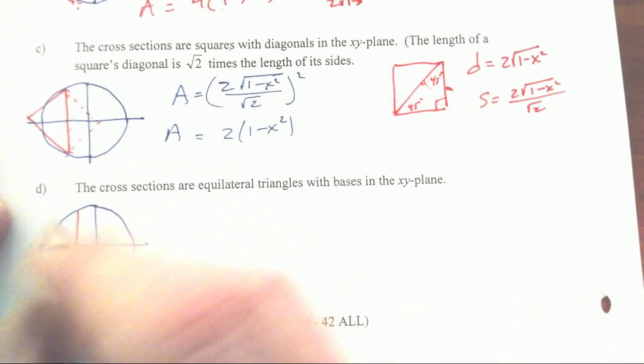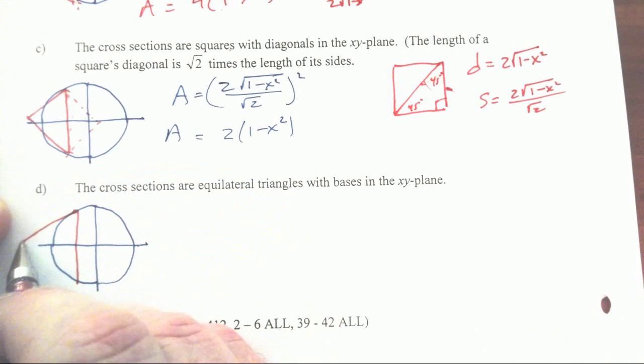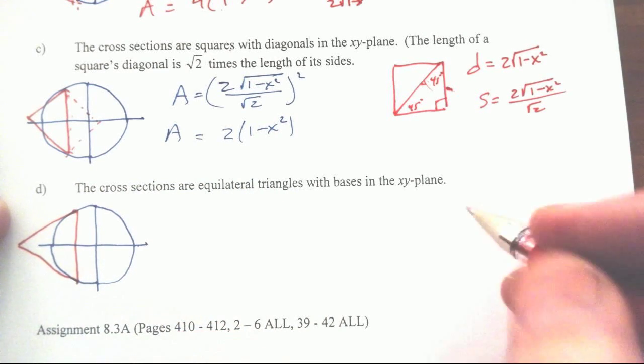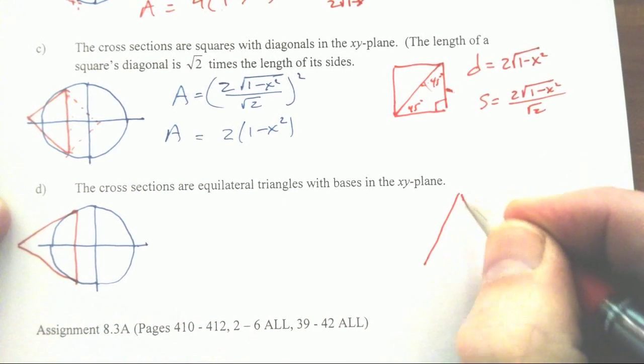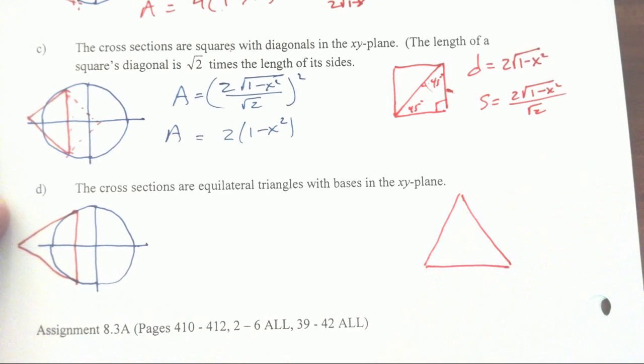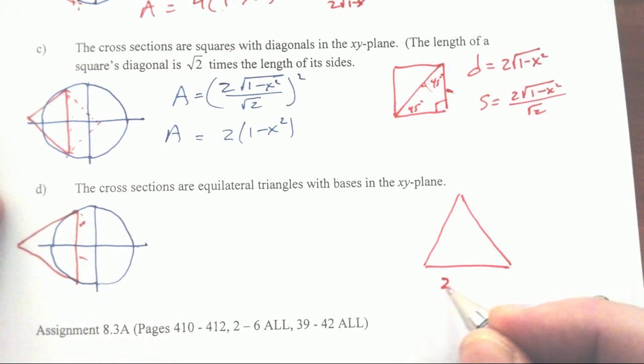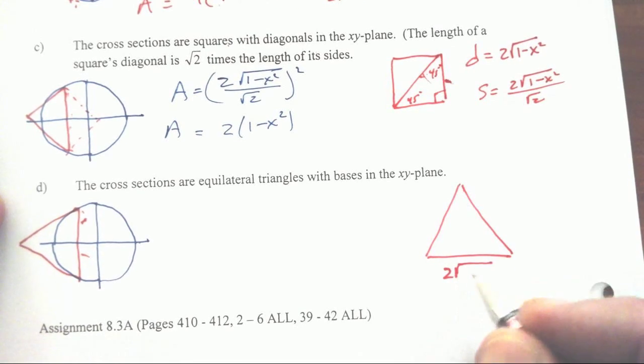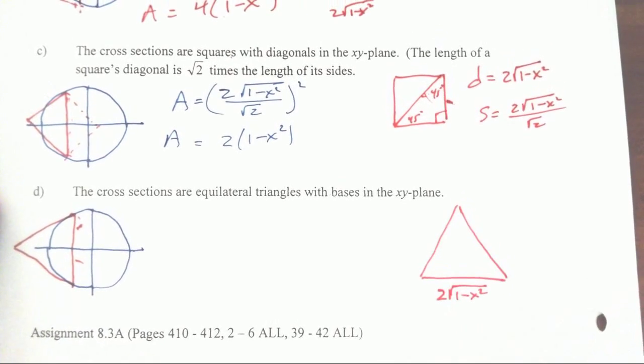So here's my cross section, but it's now an equilateral triangle. So if I take this equilateral triangle, once again, this is square root of 1 minus x squared. This is square root of 1 minus x squared. So this length is 2 times square root of 1 minus x squared.